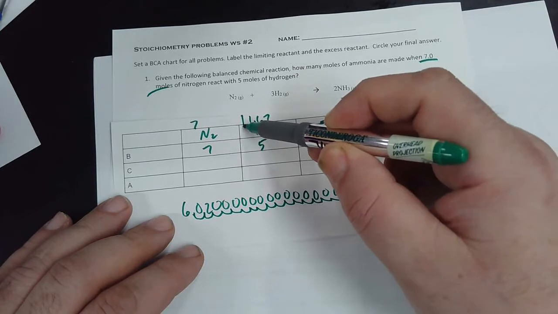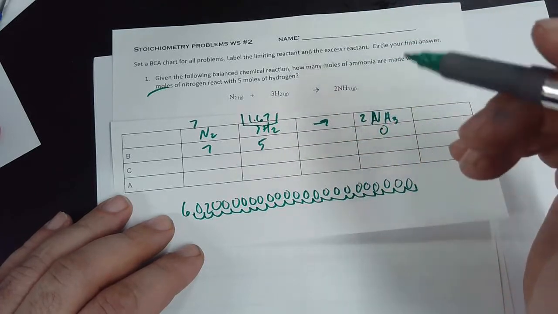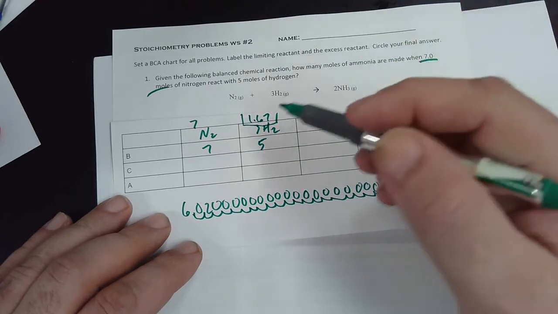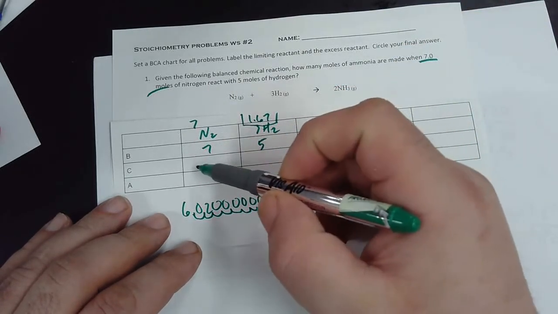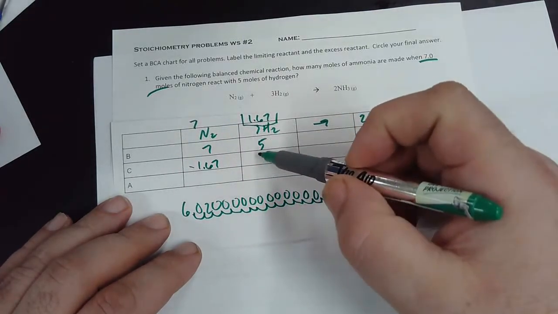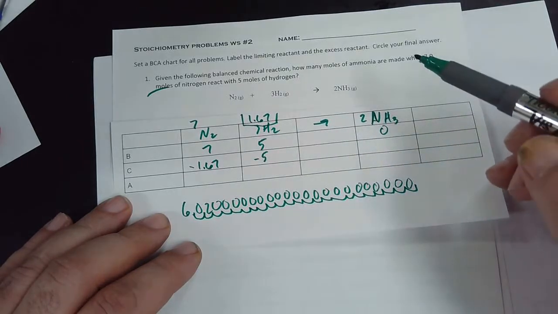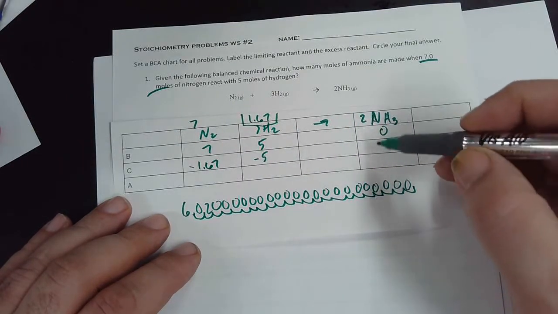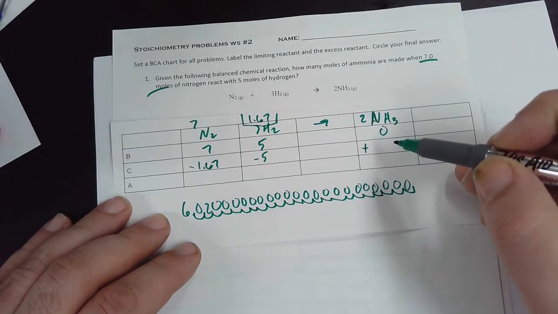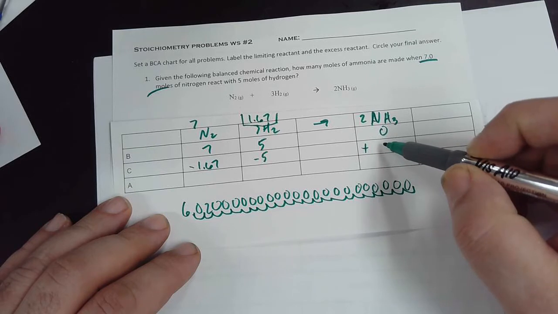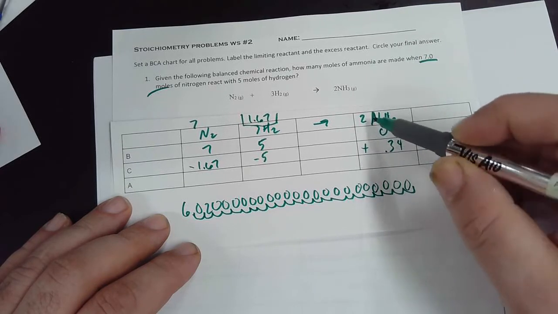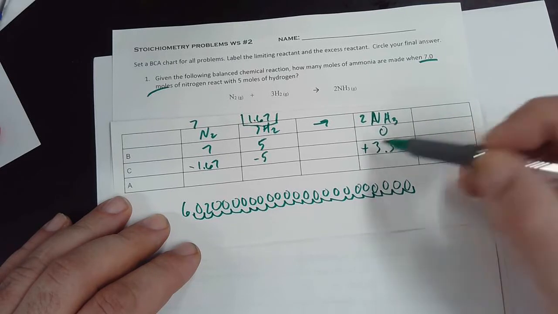All right, so since 1.67 is the lowest number of batches that we can make, this is the one that we have to use for our calculations. Because once this one runs out, I can't make any more. So 1.67 times 1 is minus 1.67. We know this one is going to be the 5 minus the 5. What is 1.67 times 2? Because now we're on the right side of the arrow. We're doing our products. We're going to add this. So we're going to have a 4 here, a 3 here. That makes 3.34.